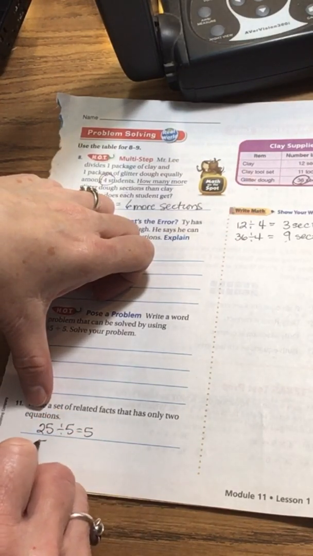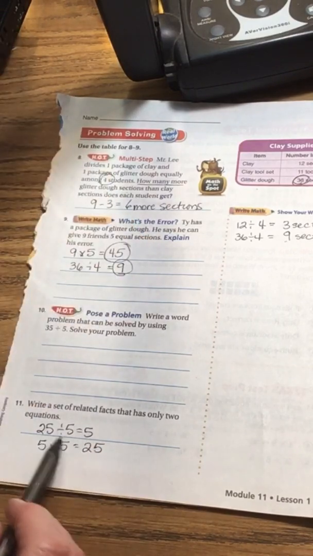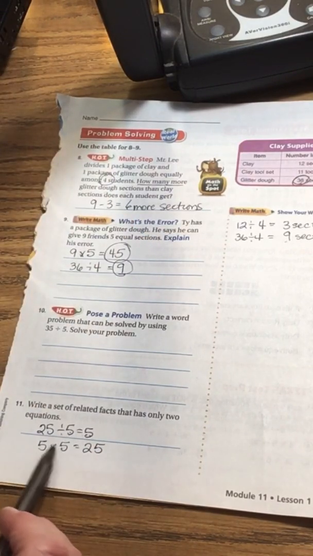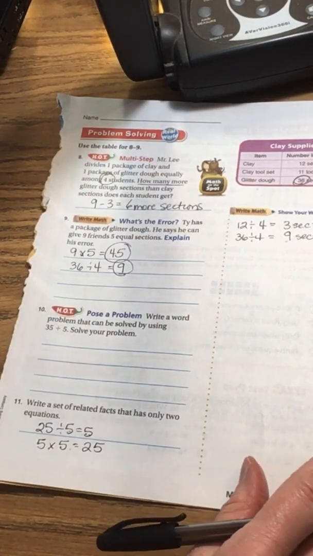And then what's the multiplication? 5 times 5 equals 25. And remember, we don't have to redo it because those are the same digits. You don't have to redo those again. So this only has 2 equations.